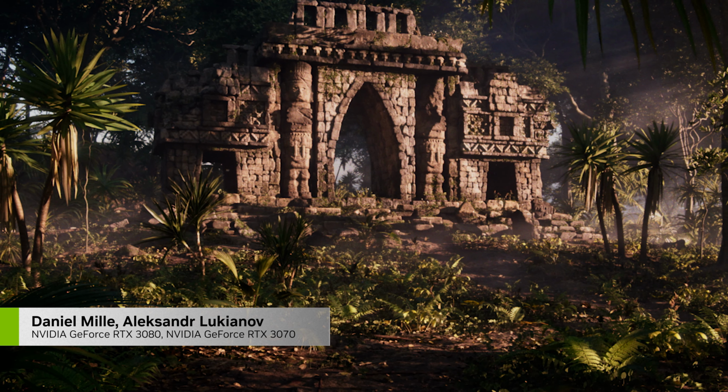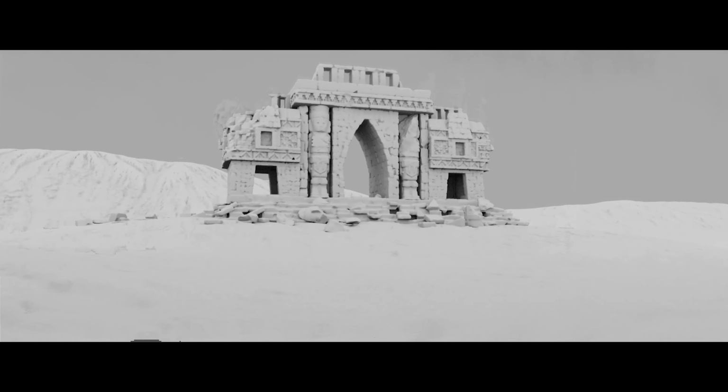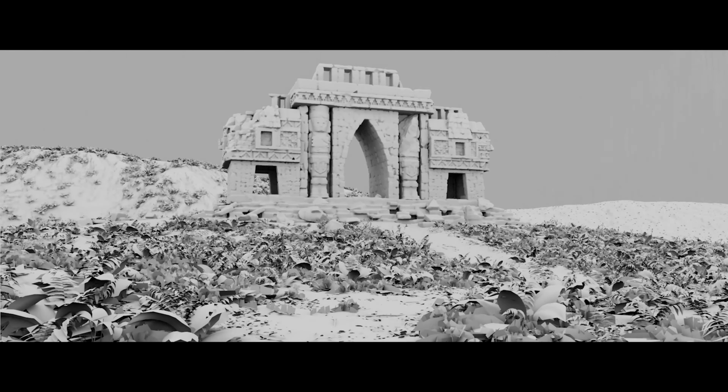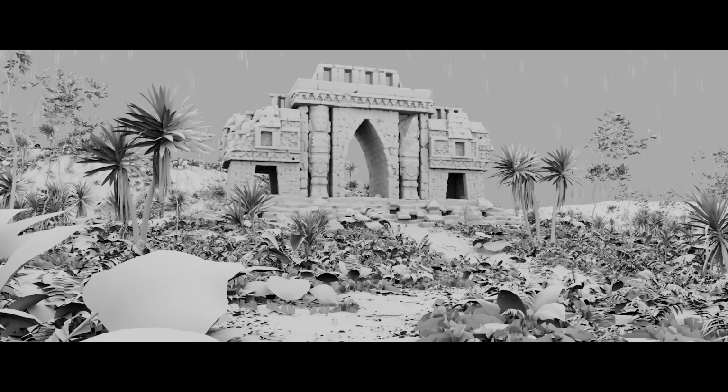For Daniel Mele, OpenUSD was a key ingredient in creating this stunning Mayan arch, built in Houdini Solaris using a USD workflow and rendered in Arnold. By using OpenUSD to seamlessly collaborate with Alexander Lukianoff on the same imagery at the same time, he was able to create a shot that makes you feel like a first explorer, traveling deep in the jungles and encountering the masterpieces of the ancient civilizations.